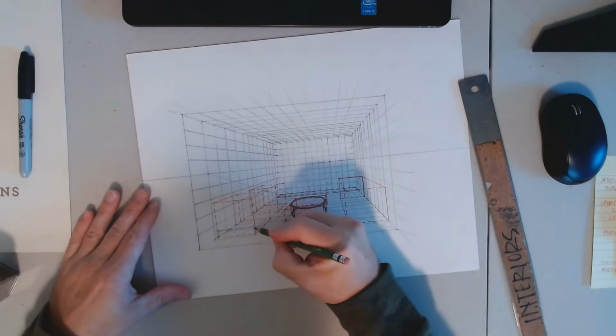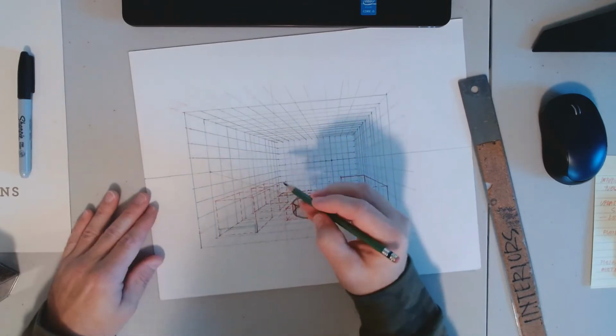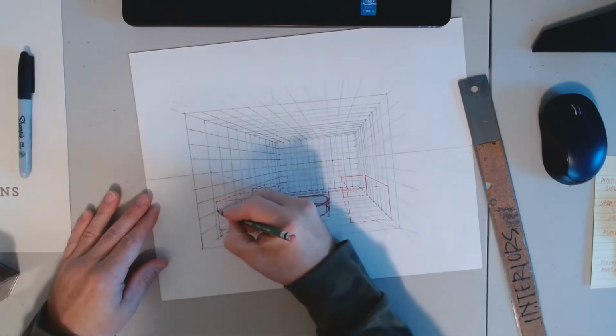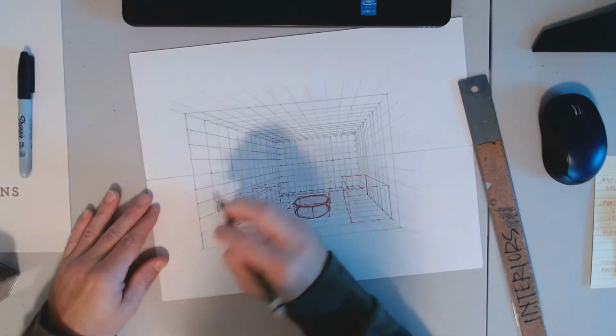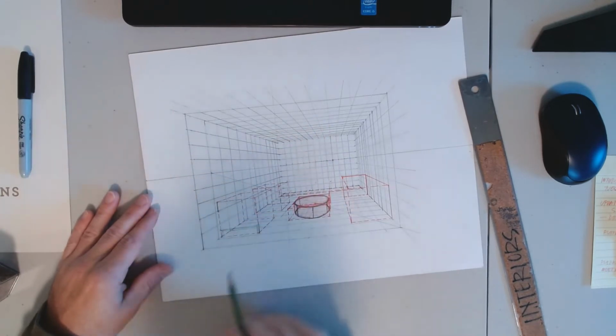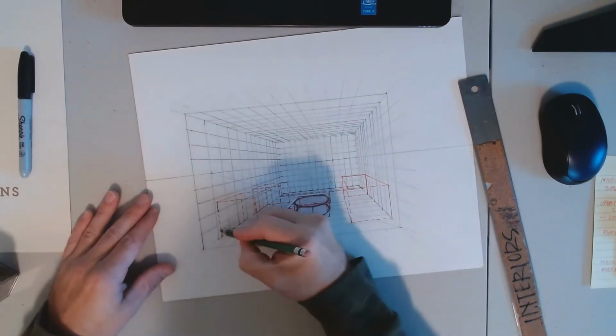There's going to be a leg right here, and then I can see that there is the top portion of the cushion that comes down about, just to make it easy, let's say about a third of the way, and then the rest, two thirds, are the arm.